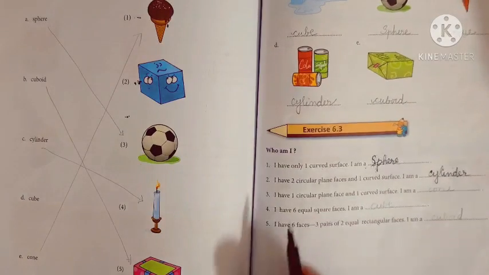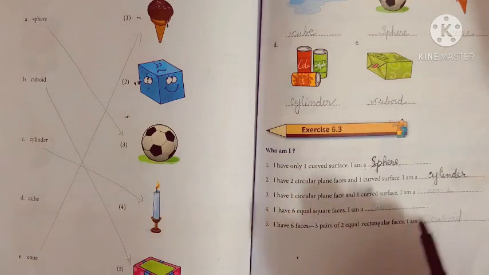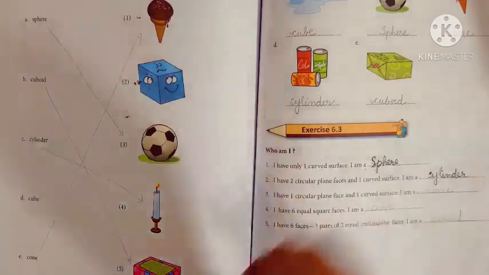Okay. Next. I have one circular plane face and one curved surface. I am only one. We have studied it now. What is that? Yes, it is cone.